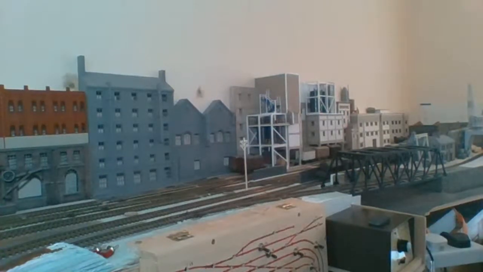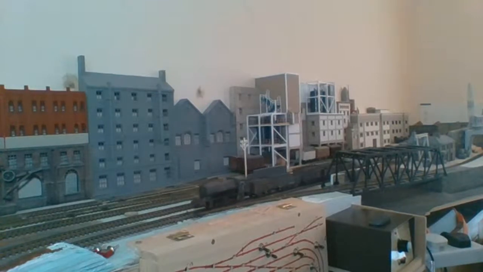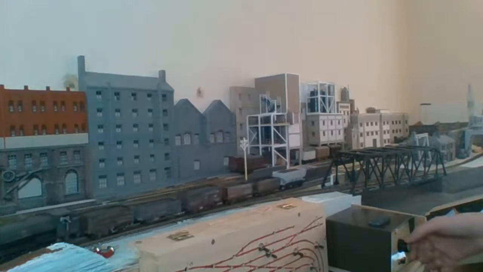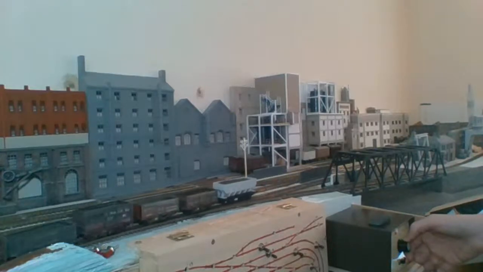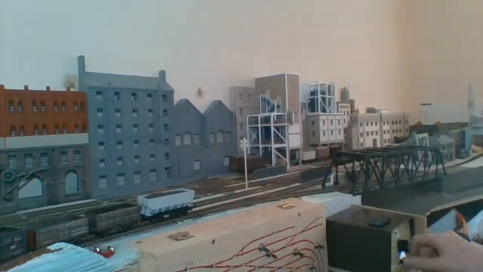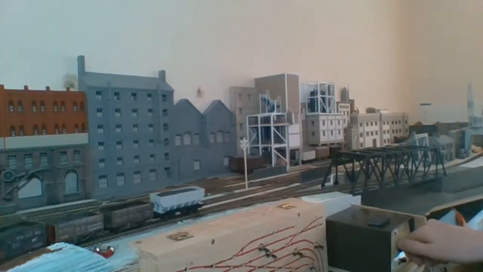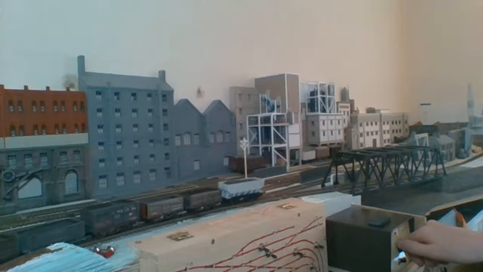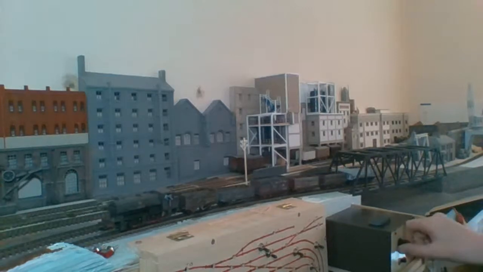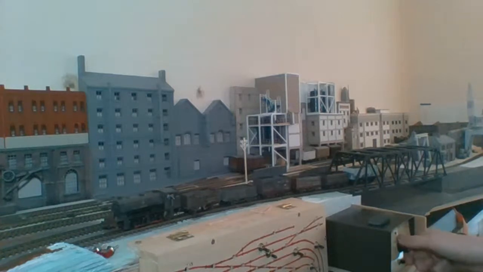So once I've shunted these wagons onto the docks, I need to make a list of the order of the wagons. So I've run around the train now, I'm going to push them backwards onto the docks. Stop here and uncouple them.